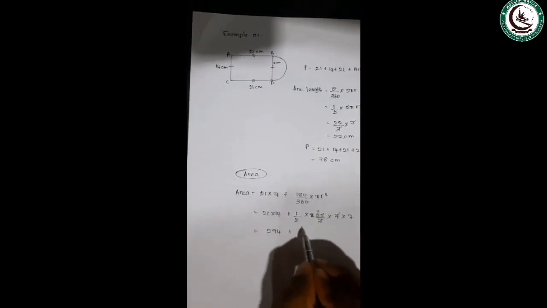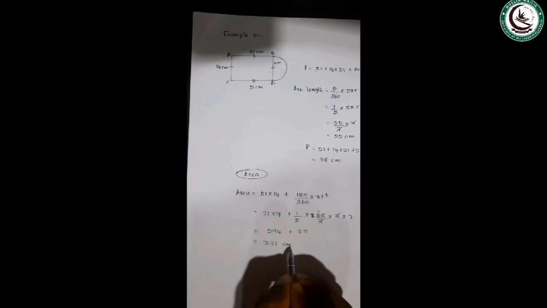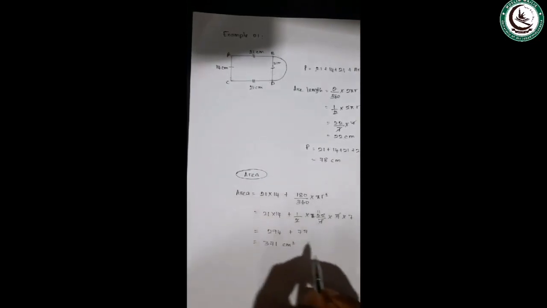This would be 294 plus this would be 77. So this would be 371 centimeter squared, as the area always comes in square of centimeter. Centimeter or meter or any units, it would be square of it.